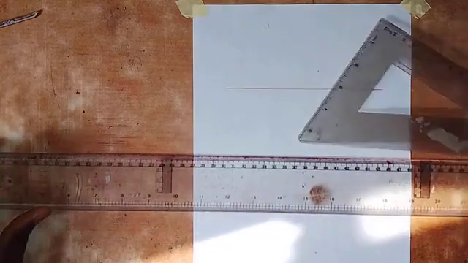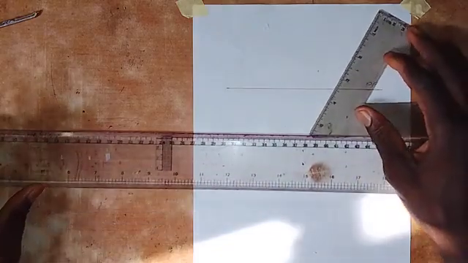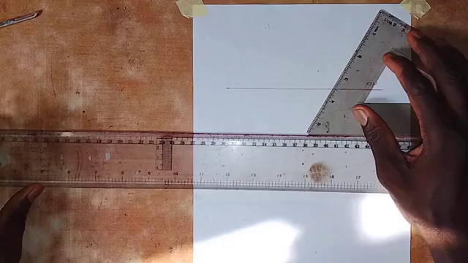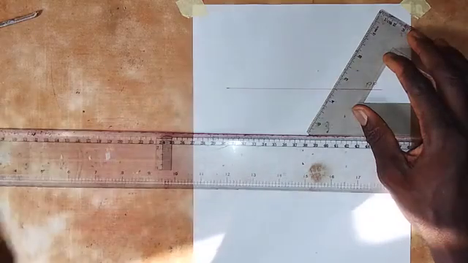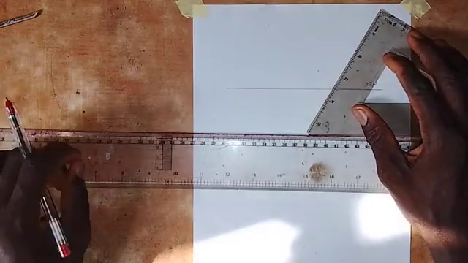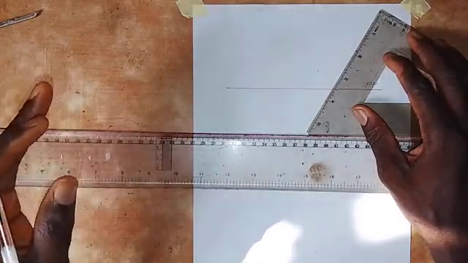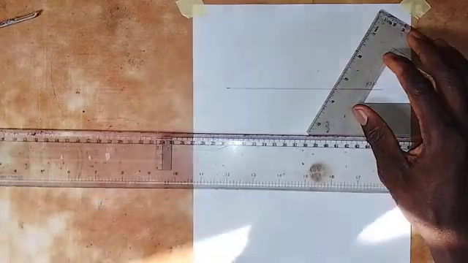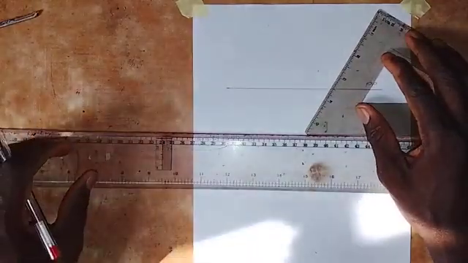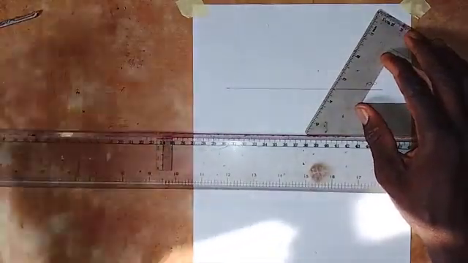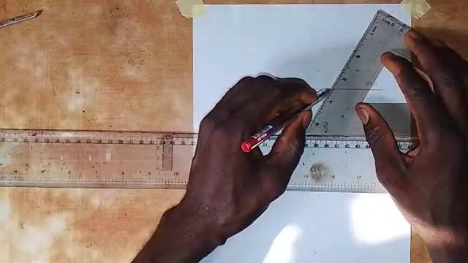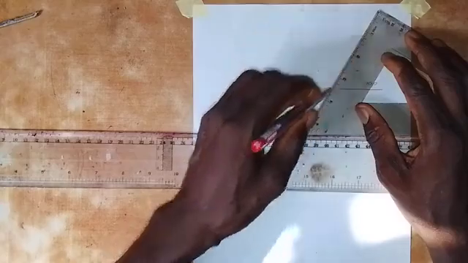So the next thing that I'm going to do is to produce the square. The side of the square is 50 millimeters, and as we are told that one corner of the square rests on the picture plane, and that side is at an angle of 60 degrees to the picture plane. So with the 60 degrees side of the square, I'm going to draw a line in this direction.